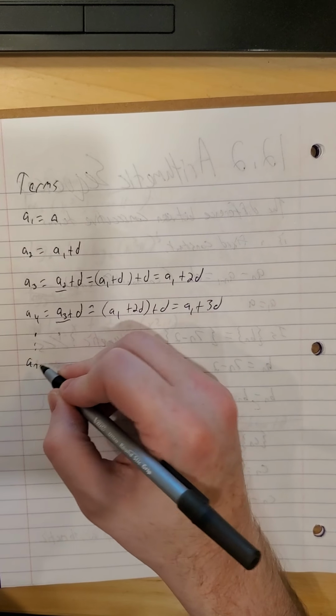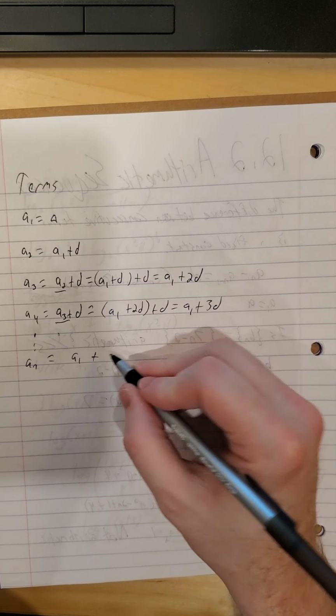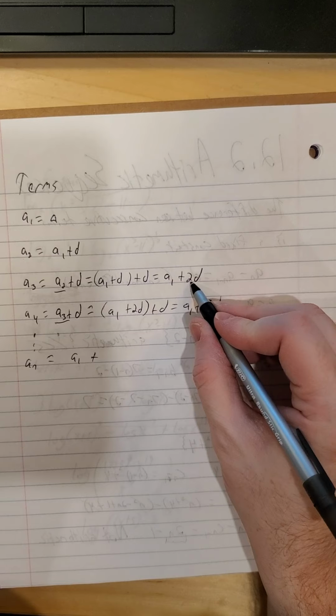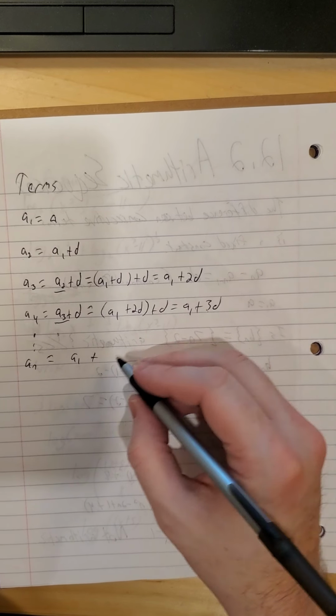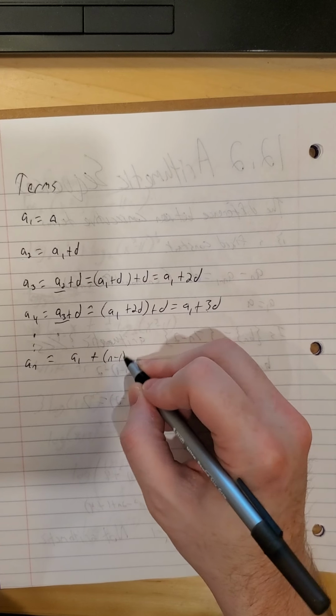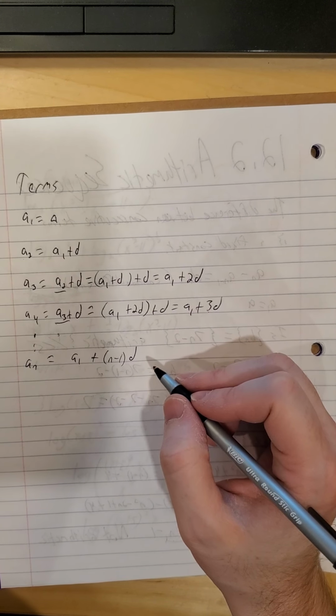And in general, our nth term would be a sub 1 plus, notice here the number of common differences we use is 1 less than the index. So n minus 1 times d.